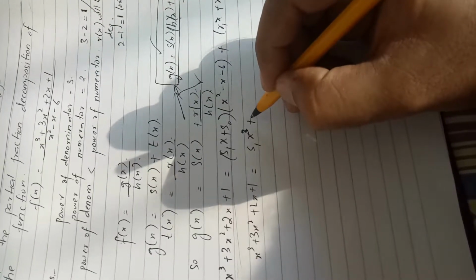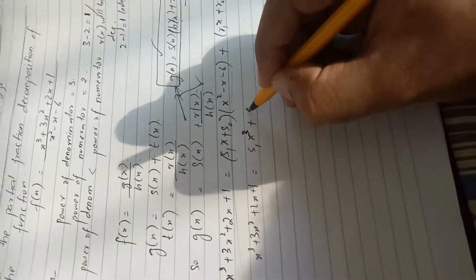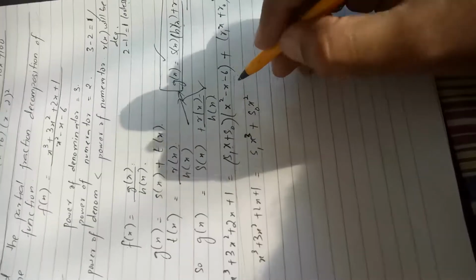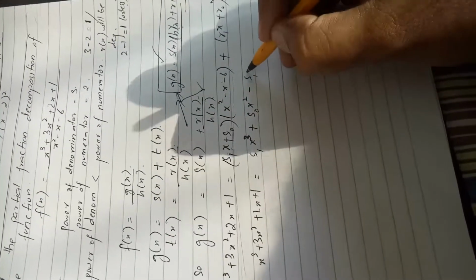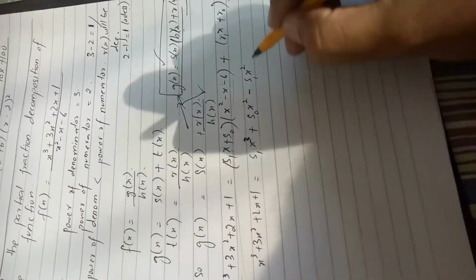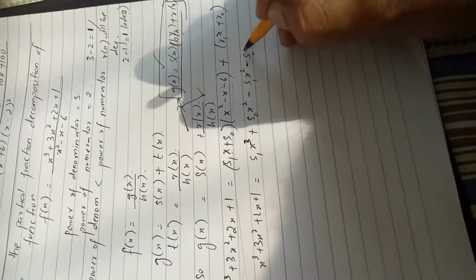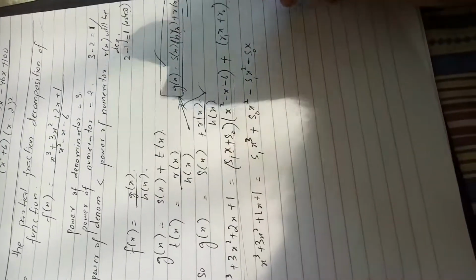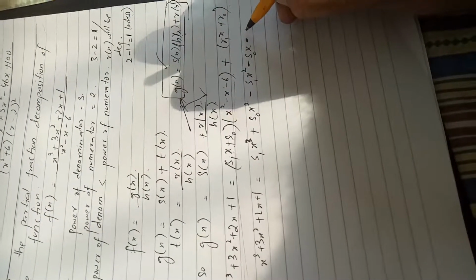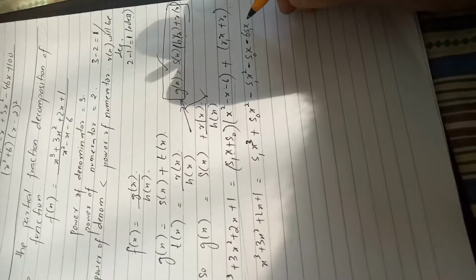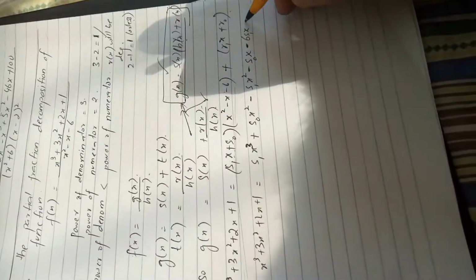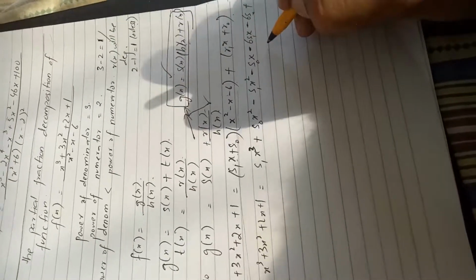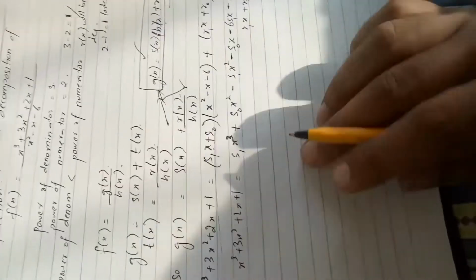Then we multiply this with this: s0 x squared, minus s1 x squared, minus s0 x, and this one, minus 6 s1 x and minus 6 s0, plus r1 x plus r0.